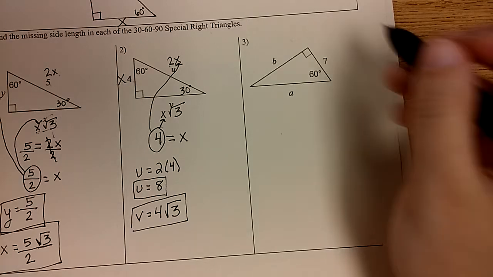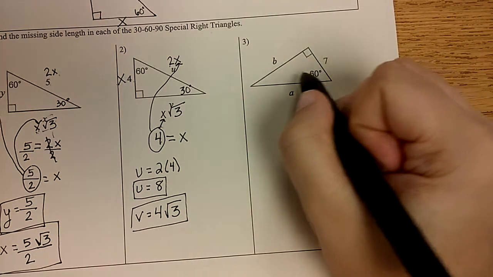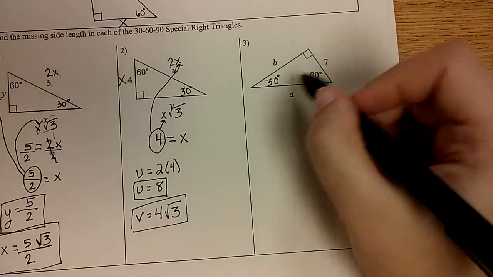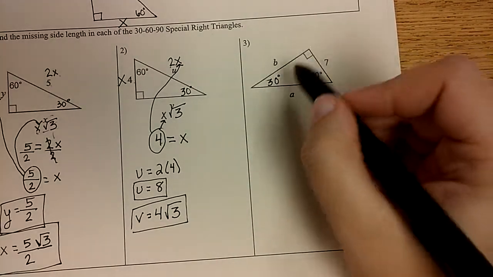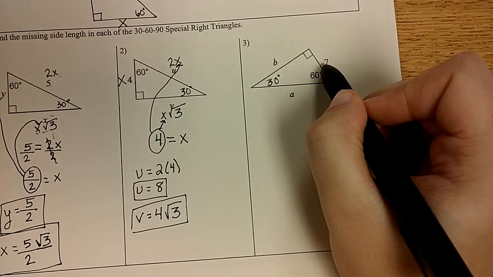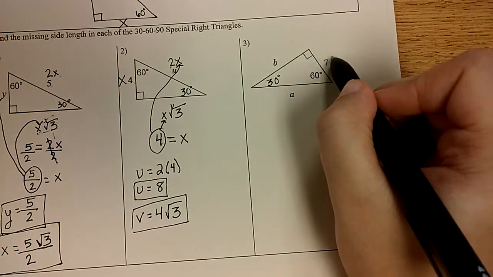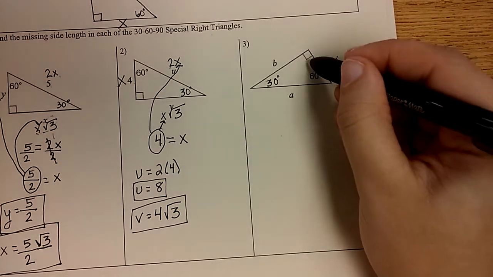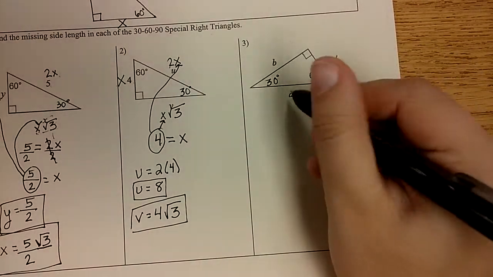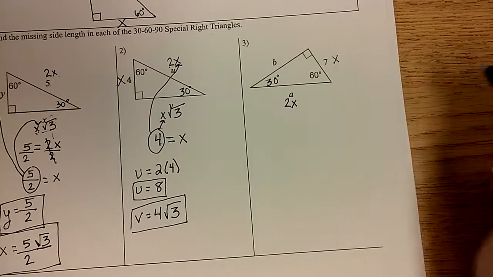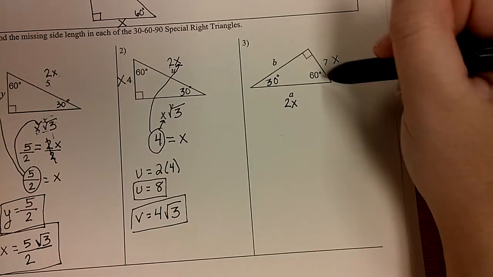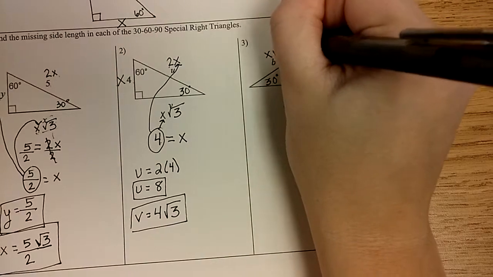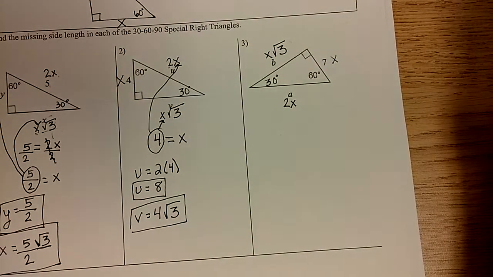Number 3. So this is 60, which makes this 30 degrees. So you just have to be careful with your labeling. Make sure you're going across from the 30-degree angle, the side that doesn't touch 30 degrees. That's x. The hypotenuse that's across from the right angle, that's 2x. And the long leg across from the 60-degree angle is x root 3.